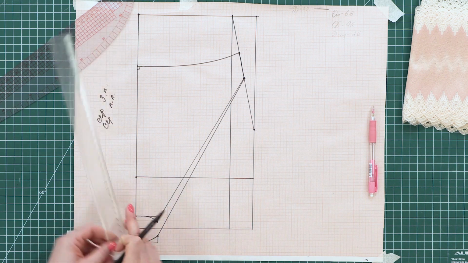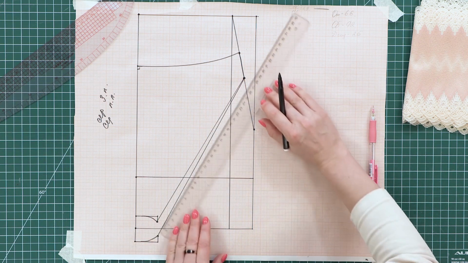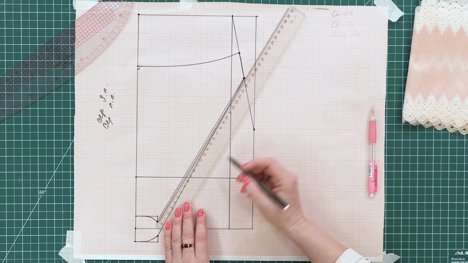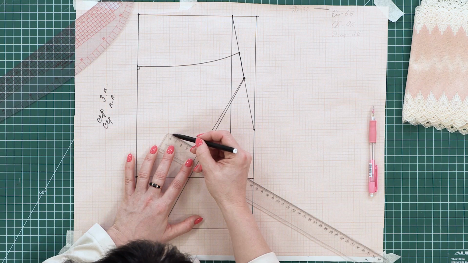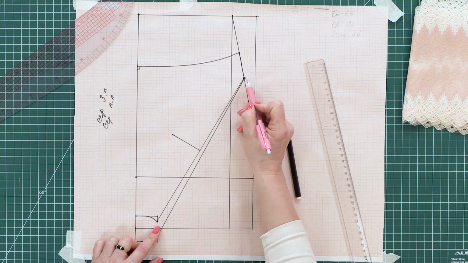Set aside 5 centimeters on this perpendicular. You can take 4 centimeters if 5 is too much for you. I set aside 5 centimeters, and now we need to draw out this cut out line for the legs.